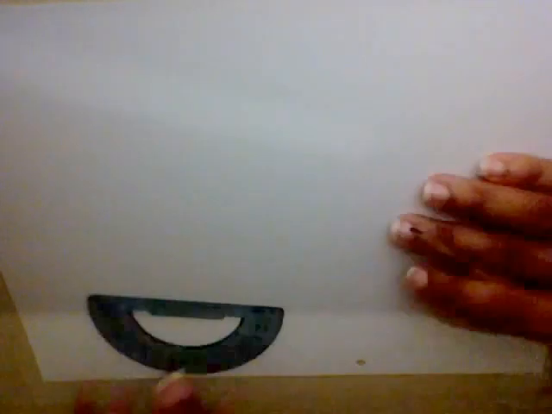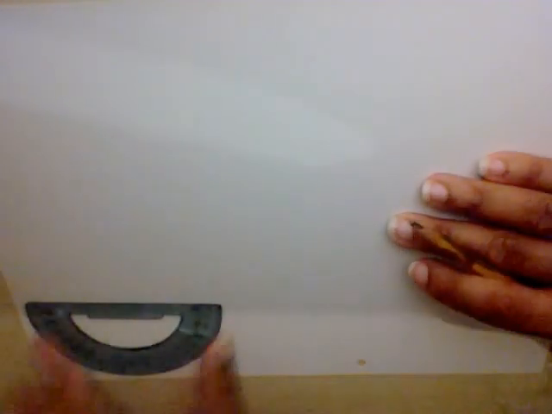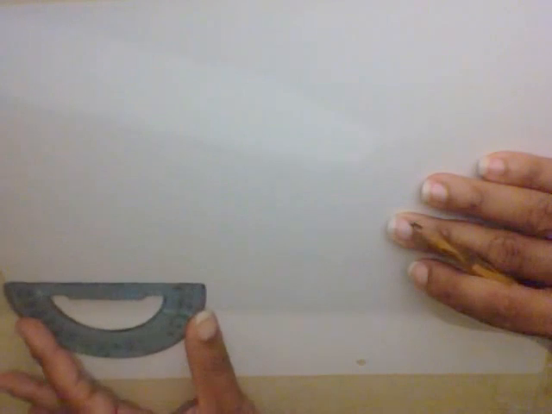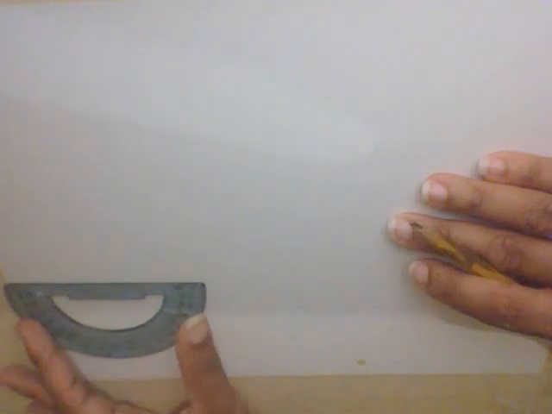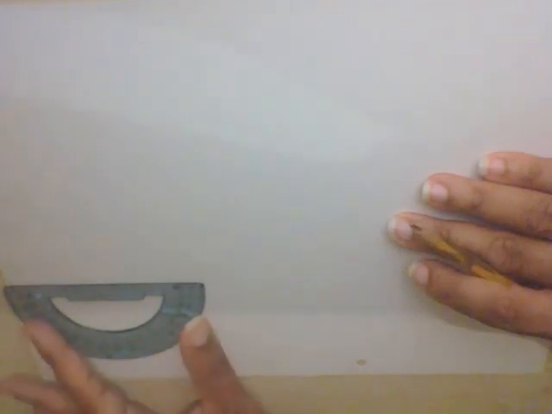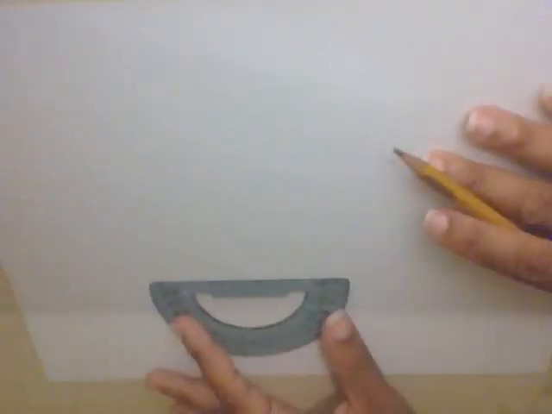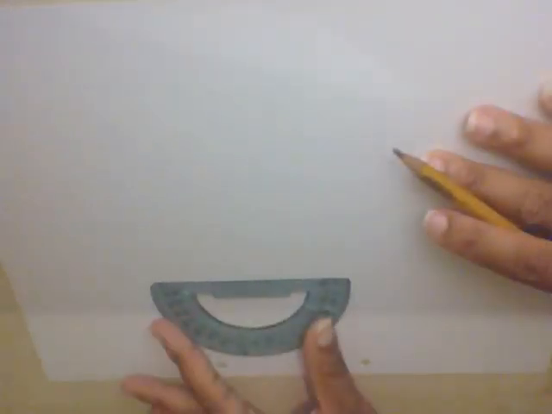Somehow I've misplaced my ruler, so I'm just going to use my protractor. No big deal. Inconvenient, but still not a big deal.